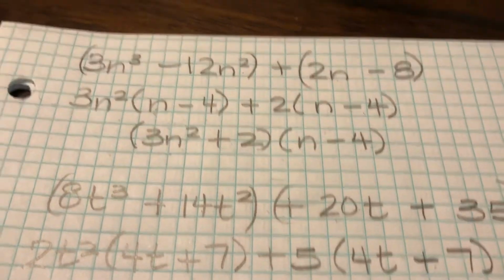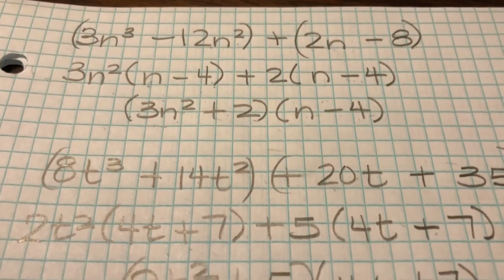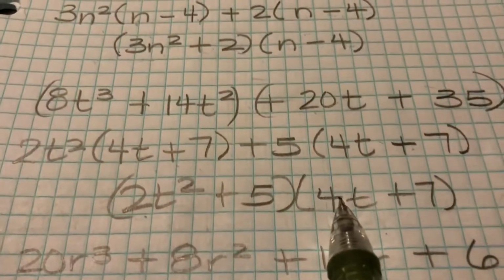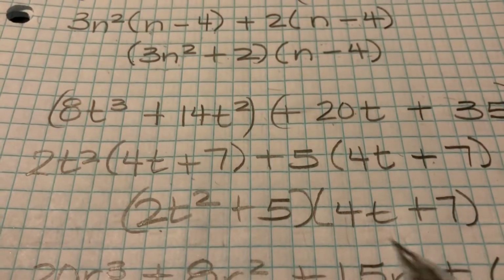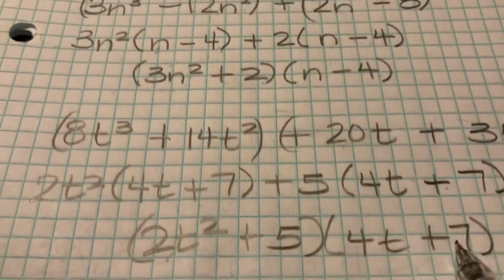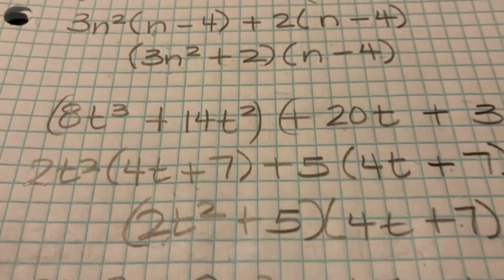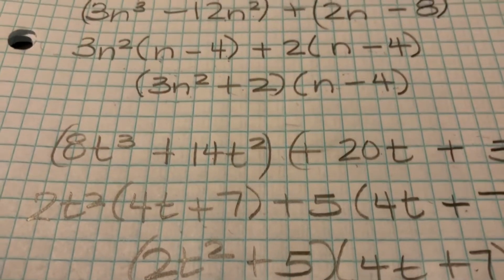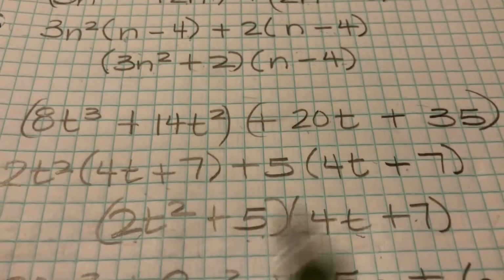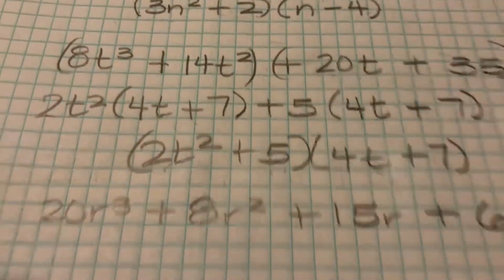2t squared times 4t would give me 8t to the third. 2t squared times 7 would give me 14t squared. 5 times 4t would give me 20t, and 5 times 7 would give me 35.